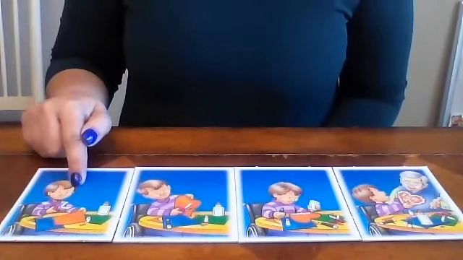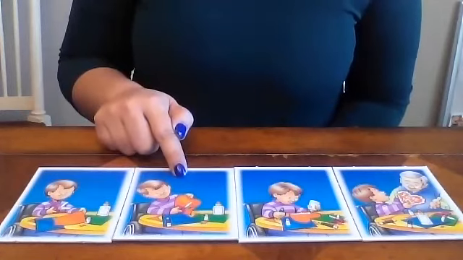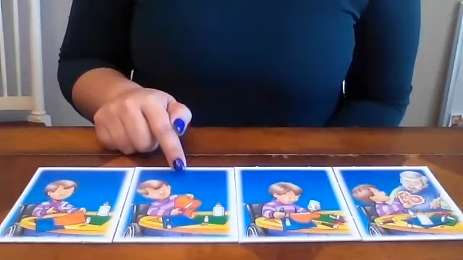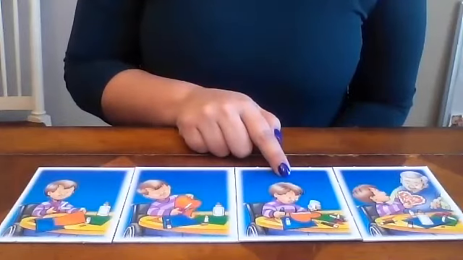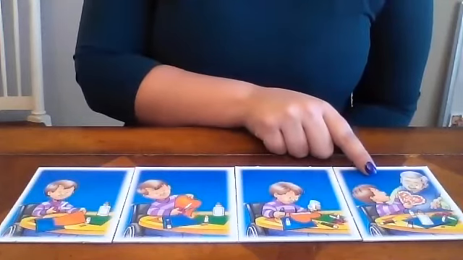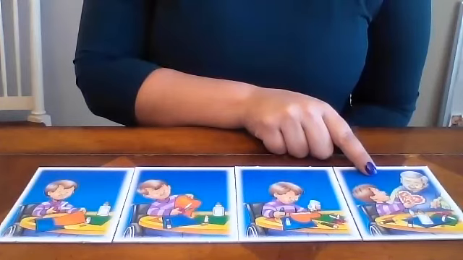First, the boy got out art materials and got ready to cut. Next, the boy cut out a heart. Then, the boy decorated the heart. And finally, he gave the project to somebody he loves.